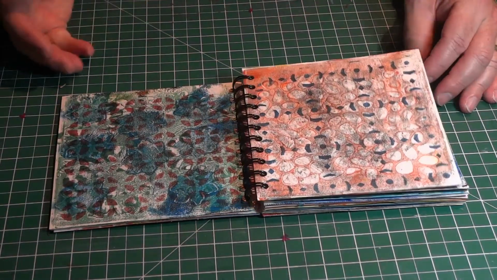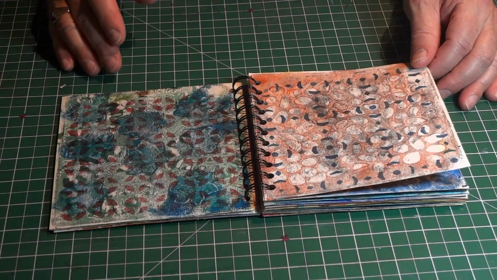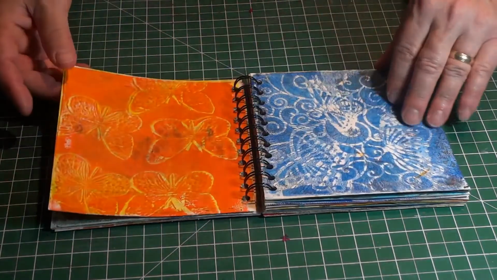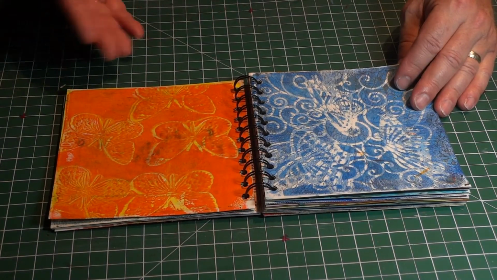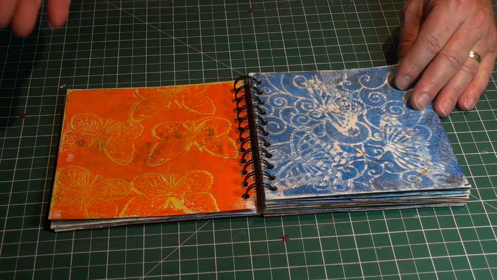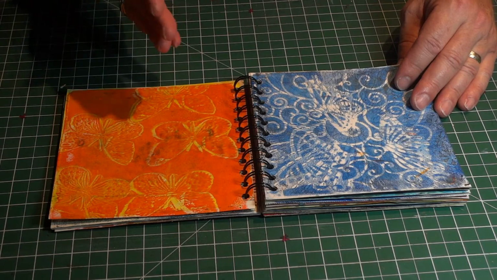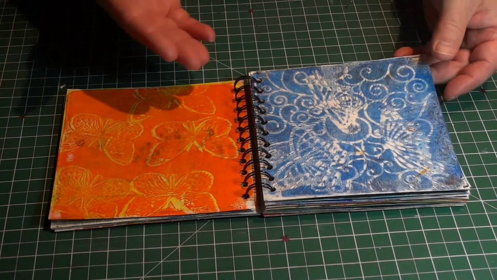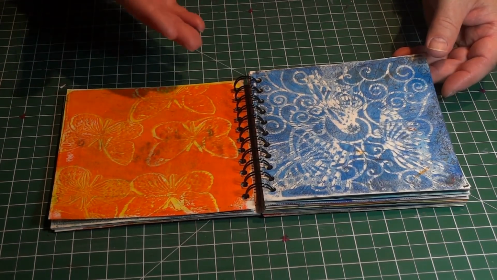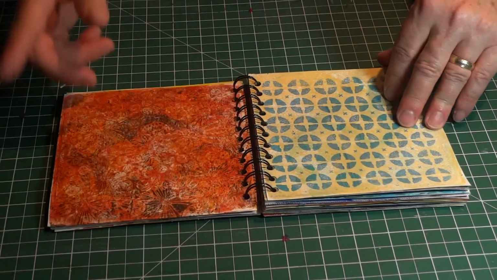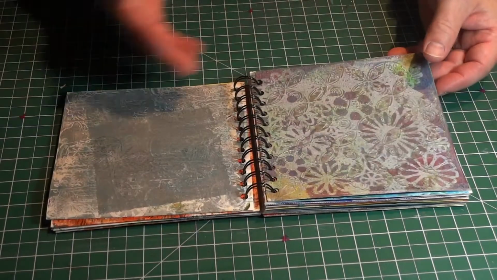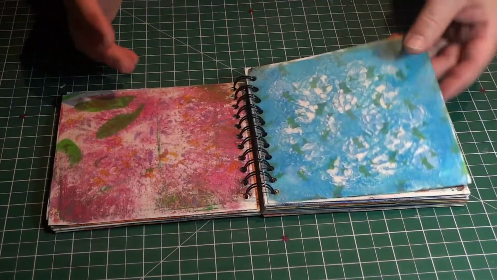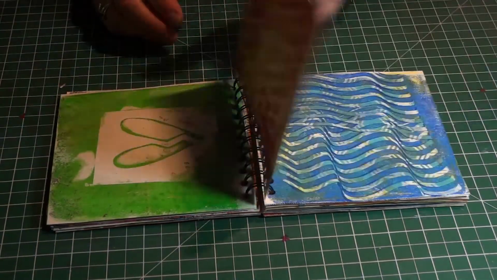This is the process. You'll never know exactly what you're going to get, but I think it's a really nice technique if you want to create background papers for your scrapbooking, things like that, especially if you got the 12 by 12 one. You can make a lot of really neat papers with that. Great for card making, something a little different, unique, and as I said, a whole lot of fun to experiment.